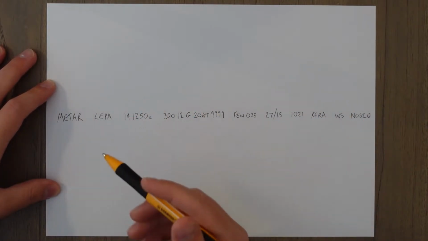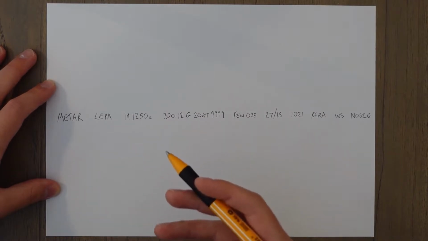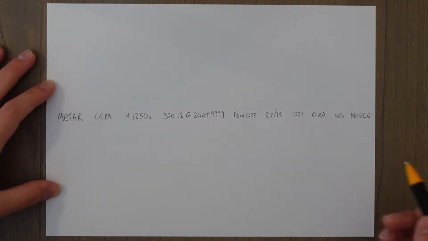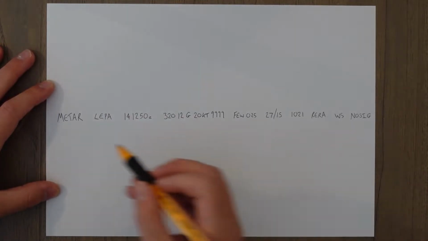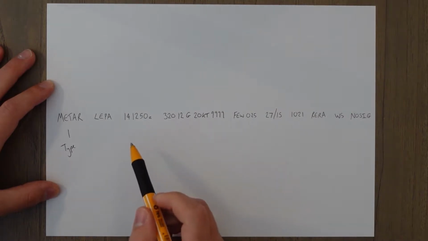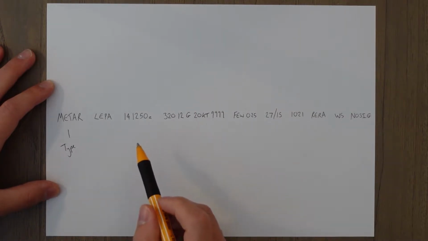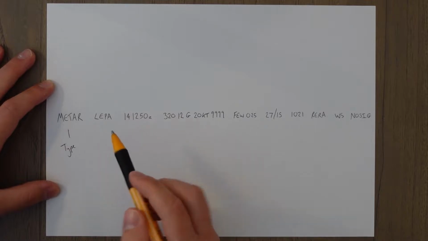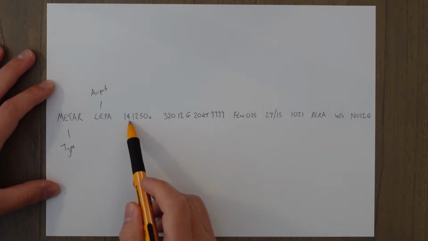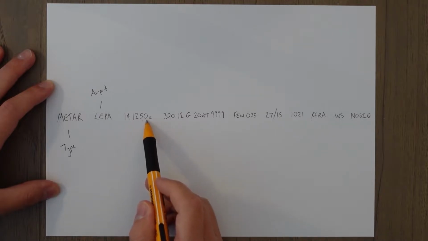METARs are the foundation of these weather reports, and a lot of other reports use a very similar format with the same sort of codes. So the first section is the type of report. We can see it's a METAR. Then we have the aerodrome's ICAO identifier code, which in this case is Palma de Mallorca in Spain. Next we have the date and time. So this is the 14th of the month at 12:50 Zulu.